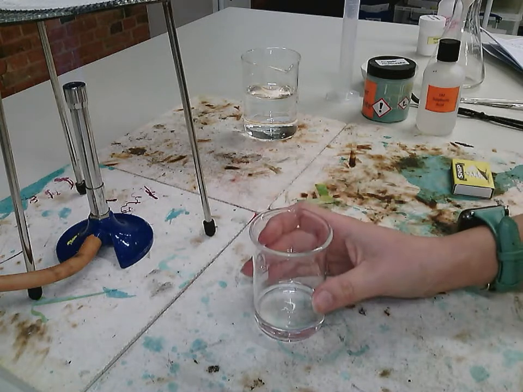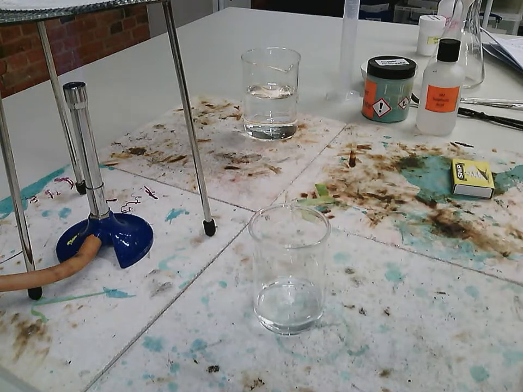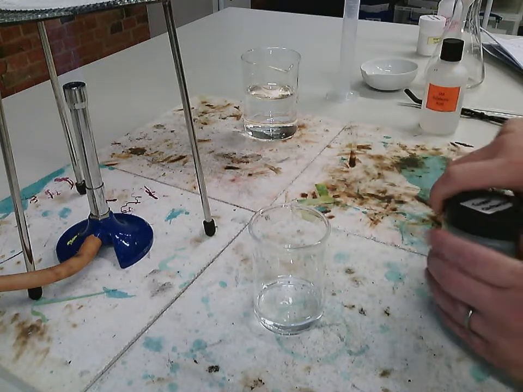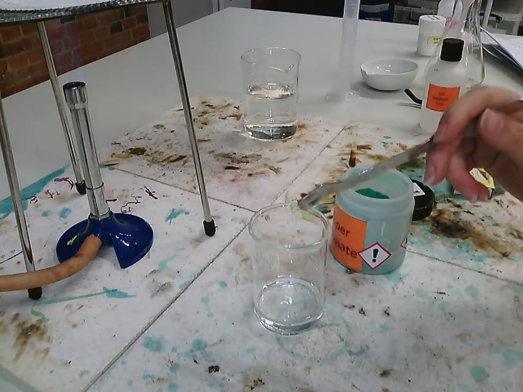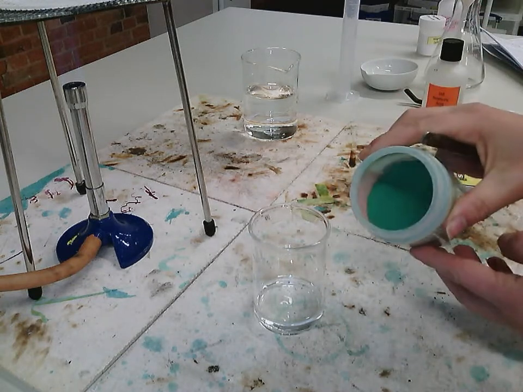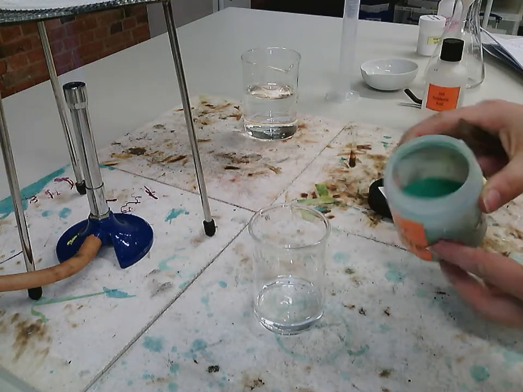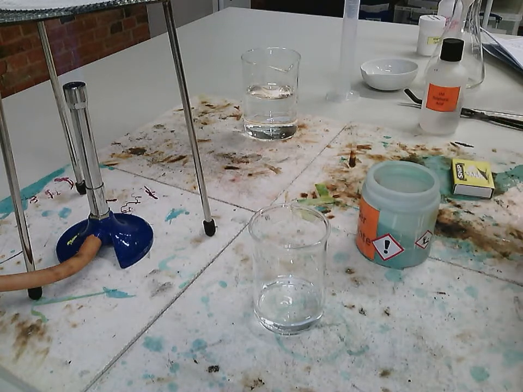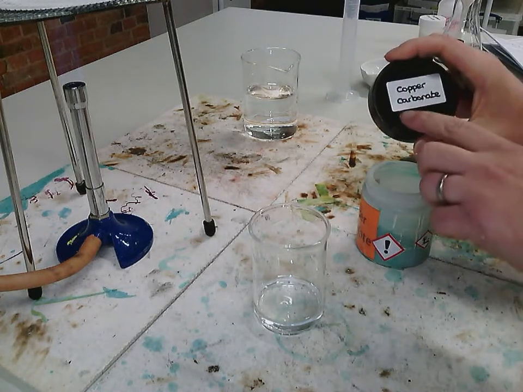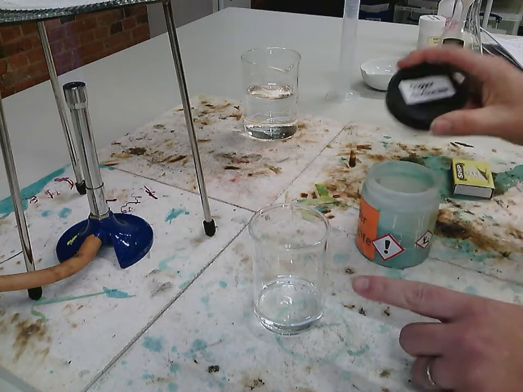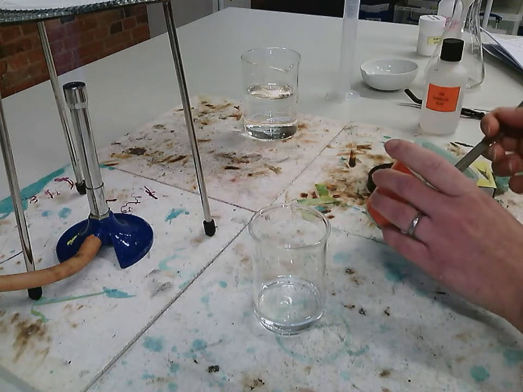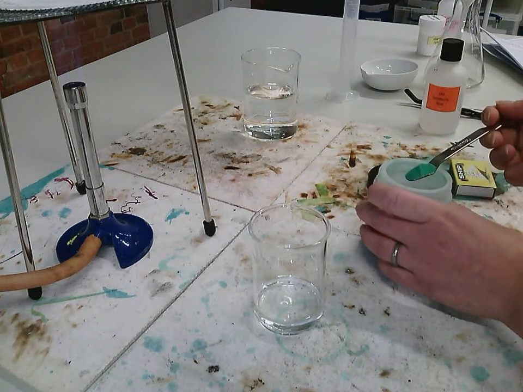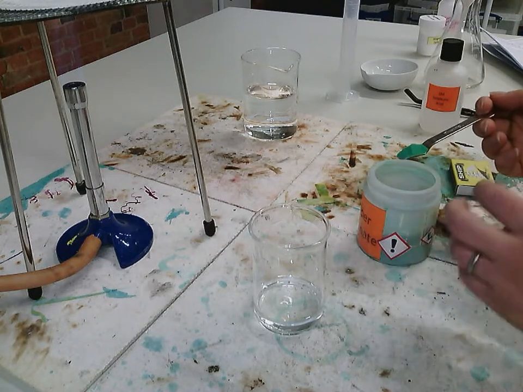Now the first thing I need to do with this is I need to react it until all the acid has gone. So the way I'm going to do that is I'm going to add in the copper carbonate, and what will happen is the copper will form copper sulfate, so it will go from this lovely green colour, which is copper carbonate, to a blue colour. And what else will happen is the carbonate will release carbon, which will react with the oxygen in the acid, and it will form carbon dioxide gas. So what we'll get is carbon dioxide gas and water and copper sulfate.